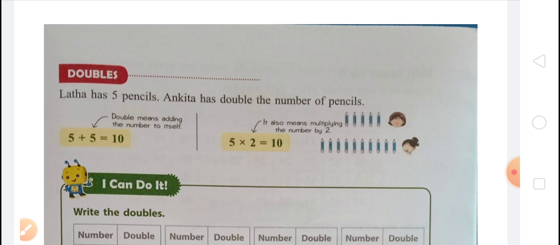What is doubles? Doubles means 2 times of any number. Okay, and we can find doubles by 2 methods. First, we can add the number to itself. That means double means adding the number to itself.